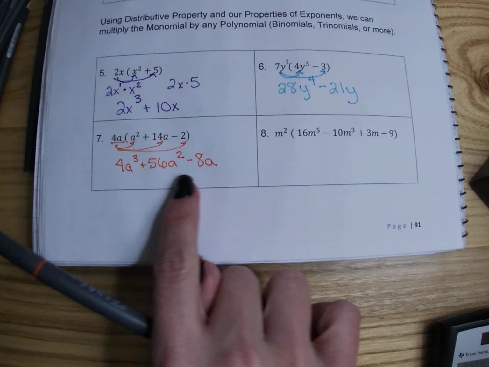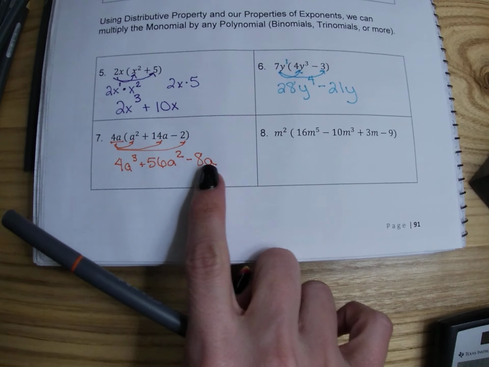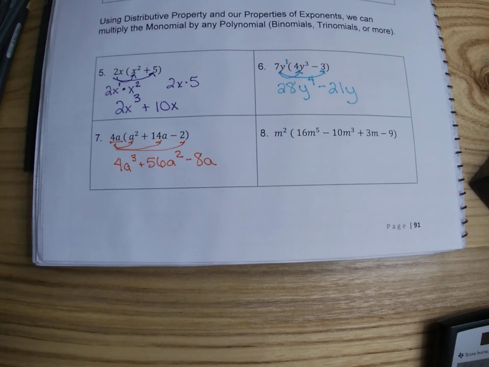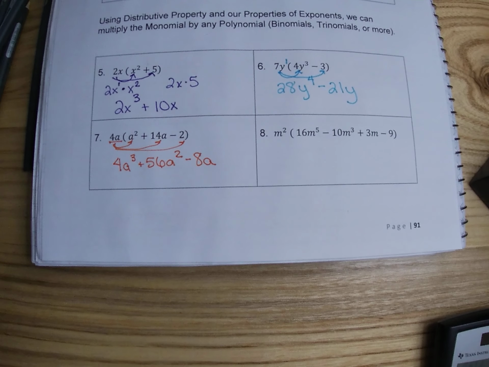Now you might be curious, can I combine any of these like terms? Well, these all have different exponents, so we can't go any further with that because we can only add or subtract if the exponents match, and they do not right now.